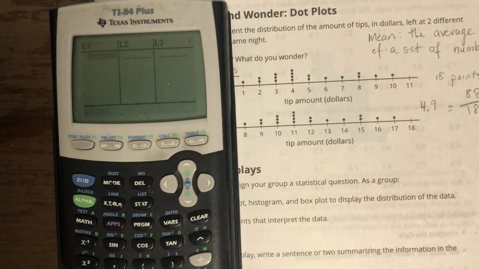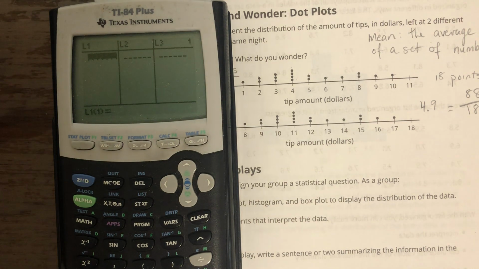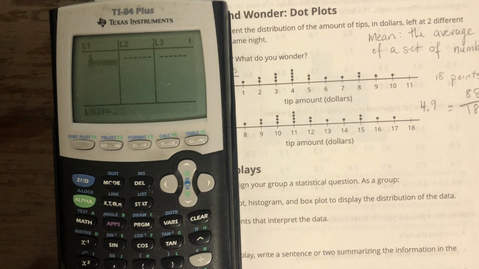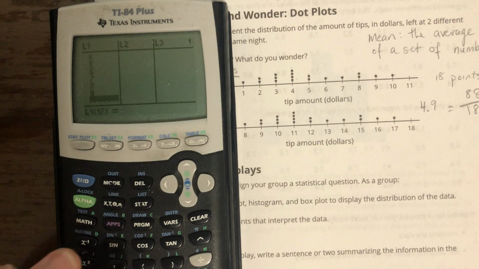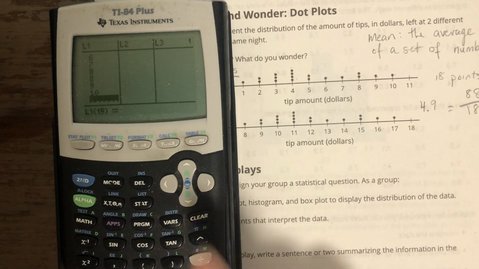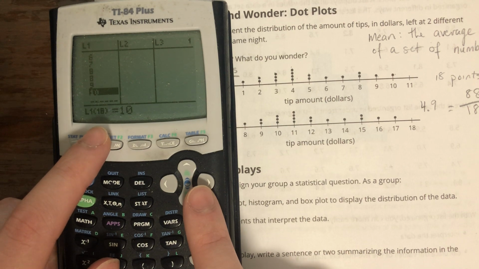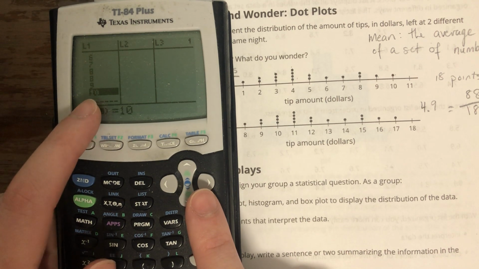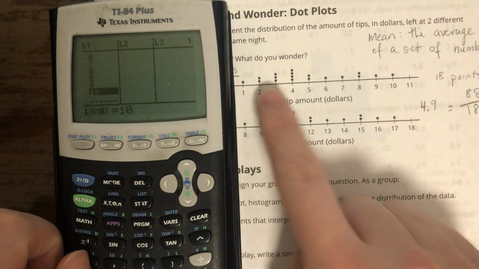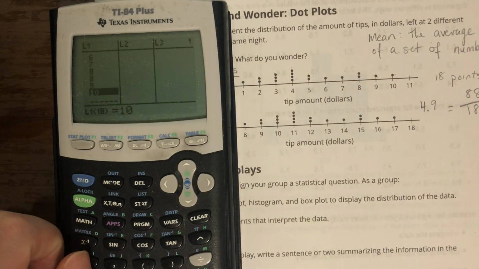So in L1, my list 1, I'm going to input all my values. So 1, 2, 2, 3, 3, 3, 4, 4, 4, 4, 5, 5, 6, 7, 8, 8, 9, and 10. And just a good way of checking, you can see it says L1 parentheses 18. That means this is the 18th item. So I did a good job counting however many numbers there were.